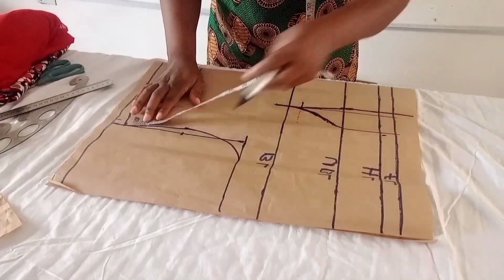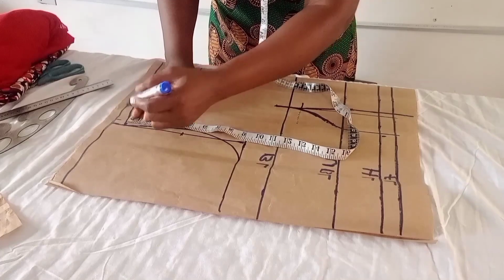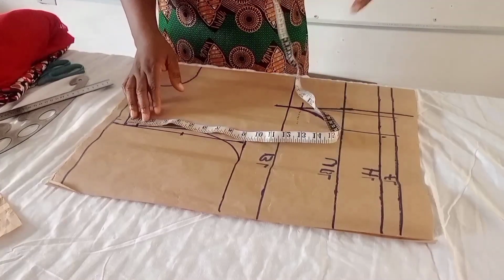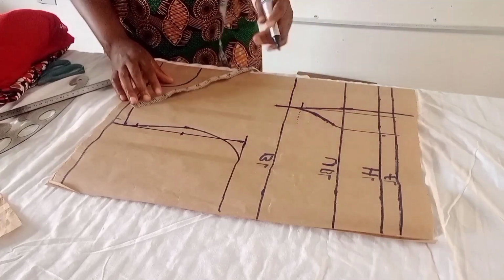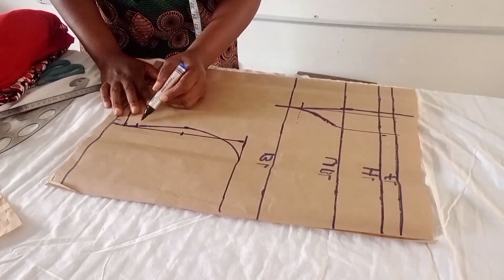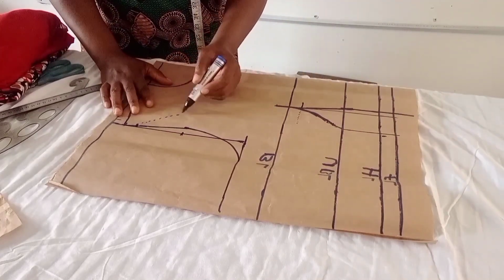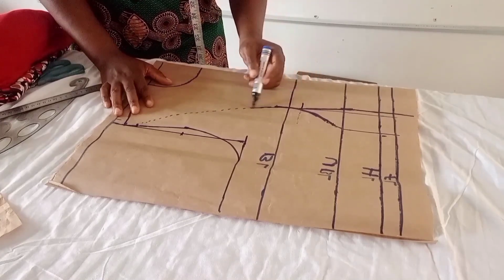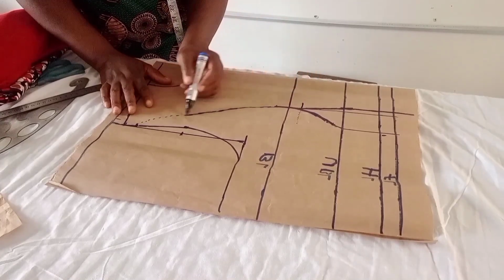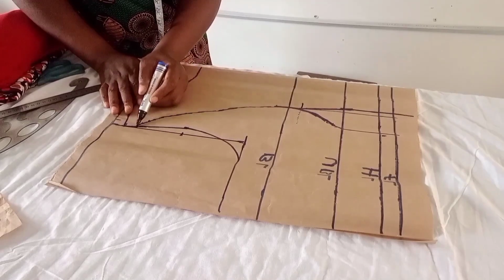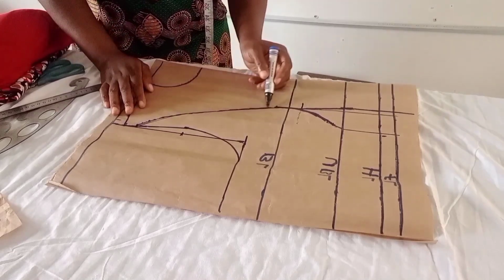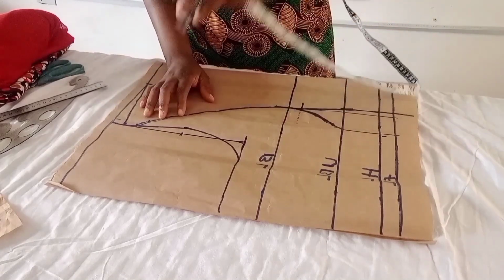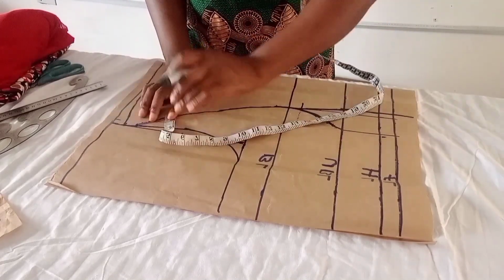So to connect the princess dart to the upper part, I will come down from the shoulder length 1 inch like this. So I will look for a way to connect from this 1 inch. I will blend it like this. I see now. So this is my bustier.